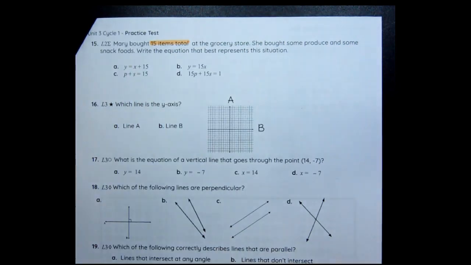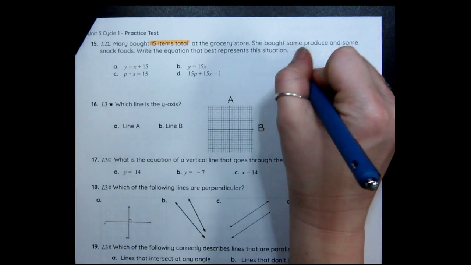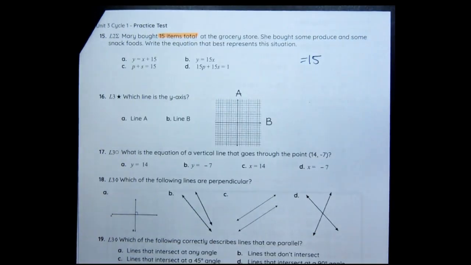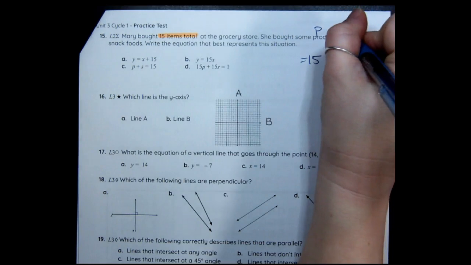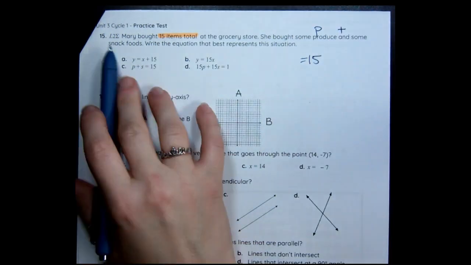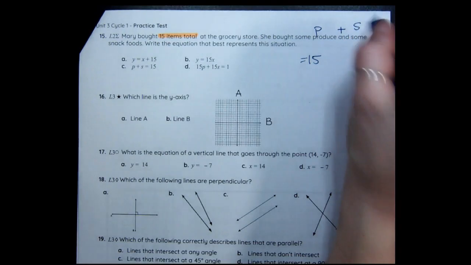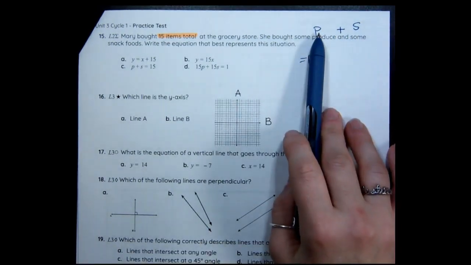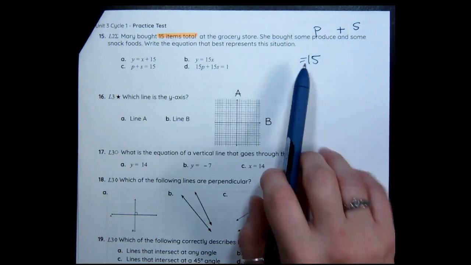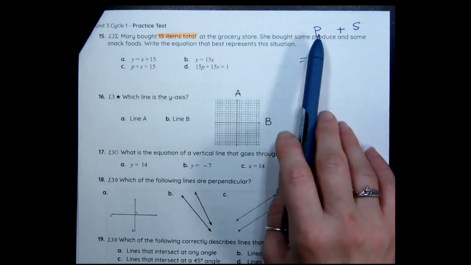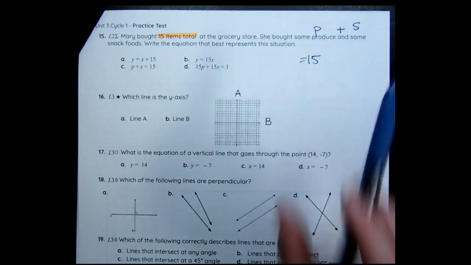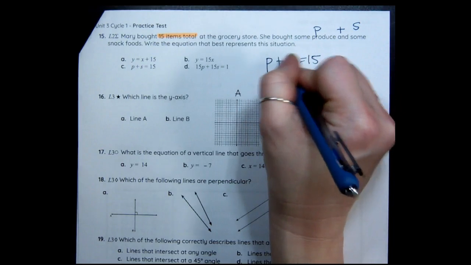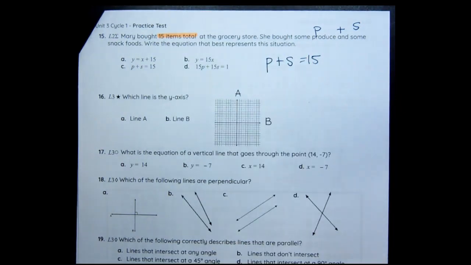Typically, a total means equal to, right? She bought produce. I'm going to say P for produce. And "and" is almost always a plus sign. Snack foods. So I'm going to write S. So however many produce pieces she bought and however many snack foods she bought, a total of 15 of them. So she could have done 10 and 5 or 11 and 4. I don't know, but however many pieces of produce and however many snack foods she bought, a total of 15 items.